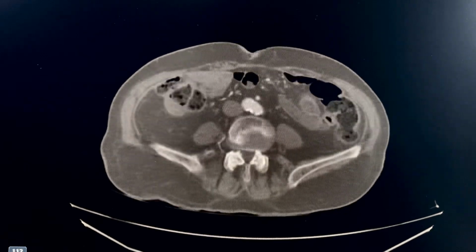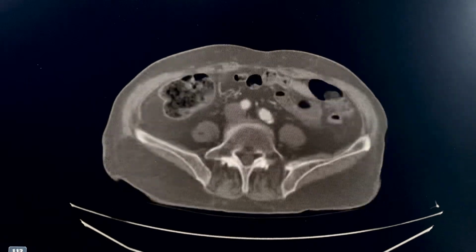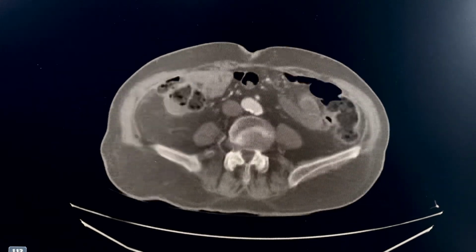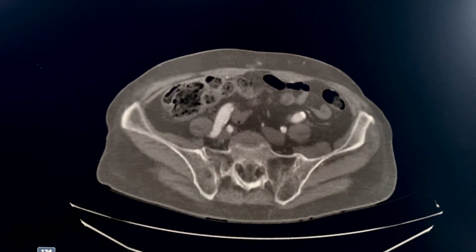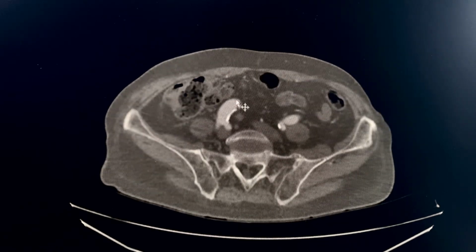As you continue, you have your bifurcation, your aorta bifurcating into the left and right common iliac arteries, and they are also involved in atherosclerotic changes there. Of course, and then they look like there's some aneurysmatic dilation there.